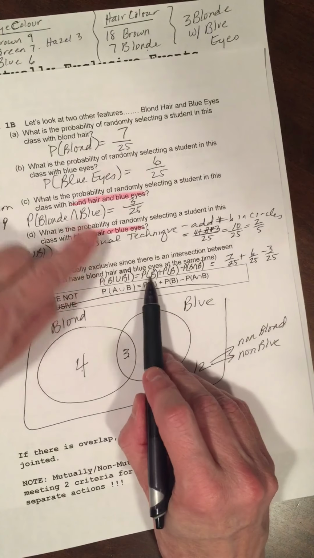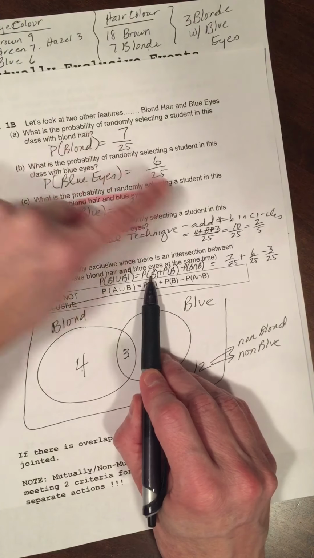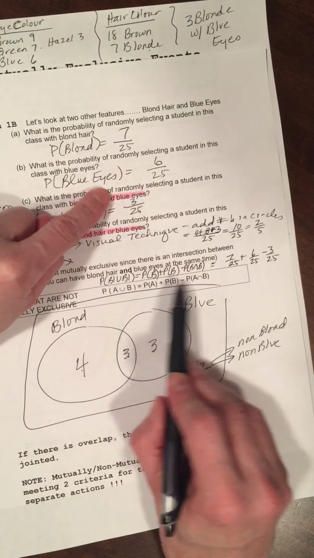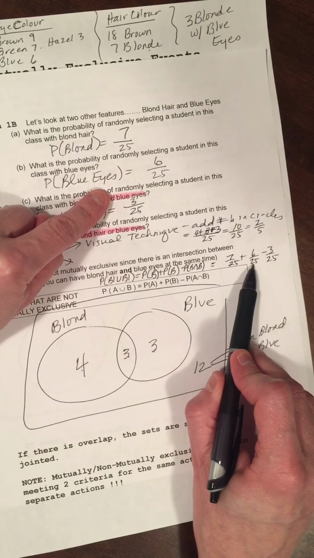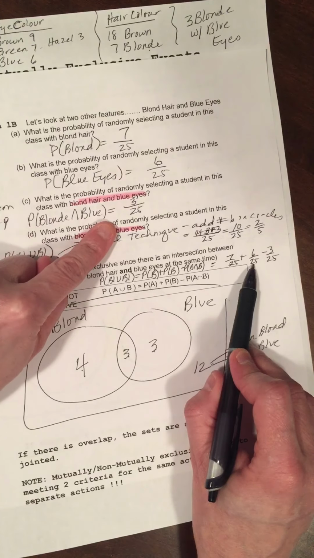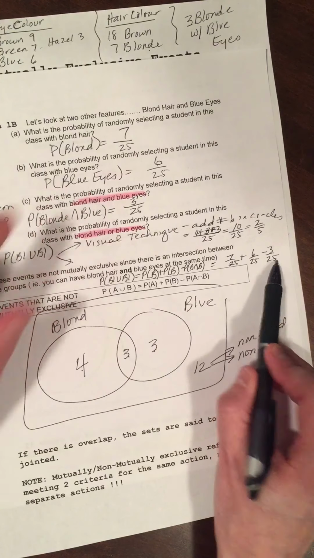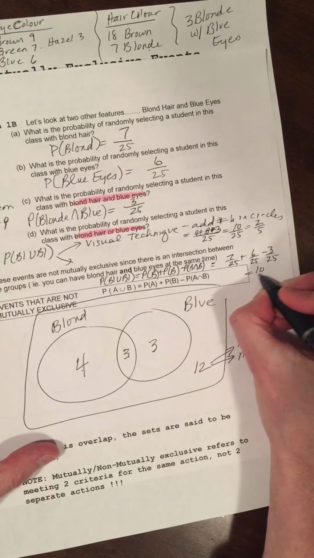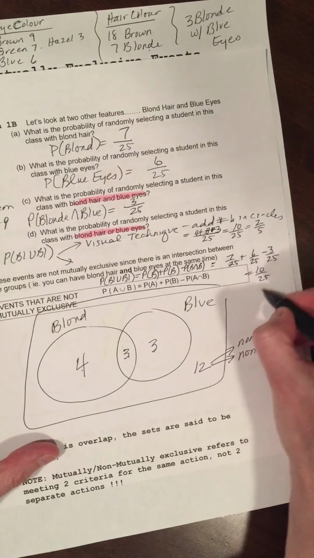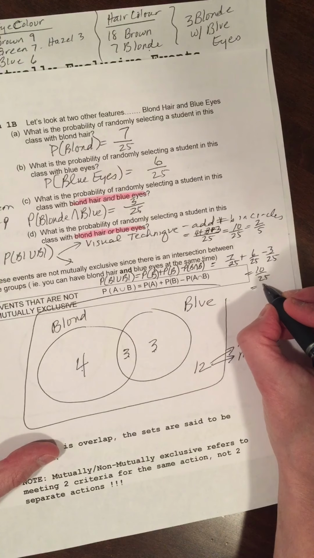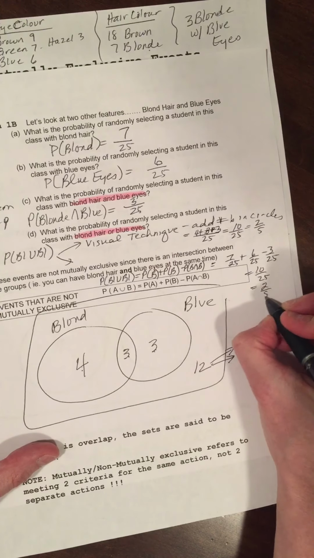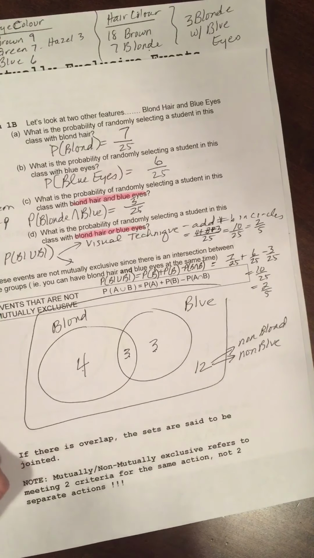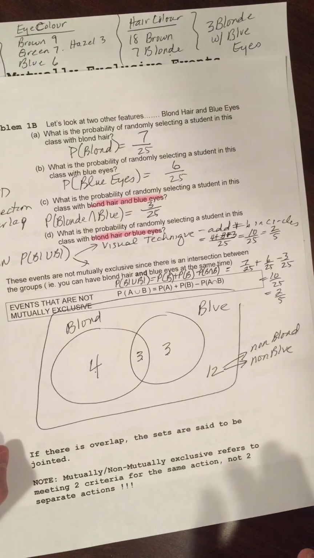So, probability of blonde, 7 out of 25. Probability of being blue-eyed, 6 out of 25. Probability of being blonde and blue, the overlap. And that gives us, again, a beautiful 13 minus 3, 10 out of 25, 2 over 5. Now, remember, let's reiterate.